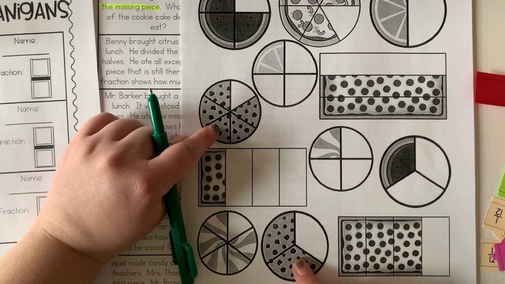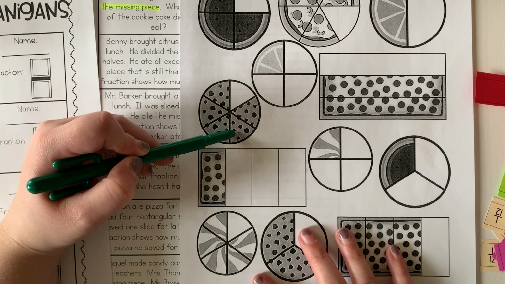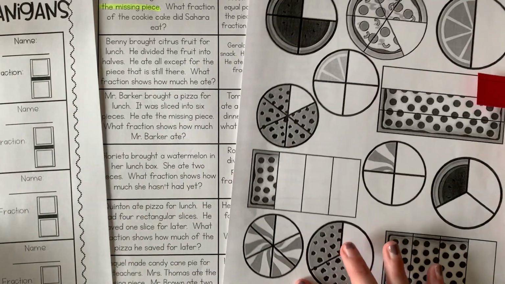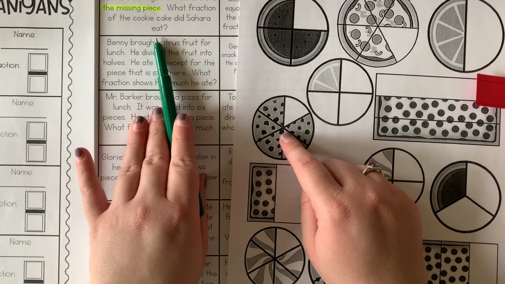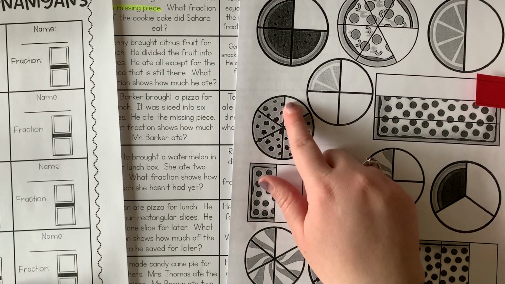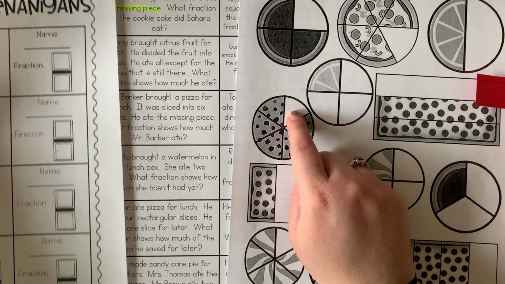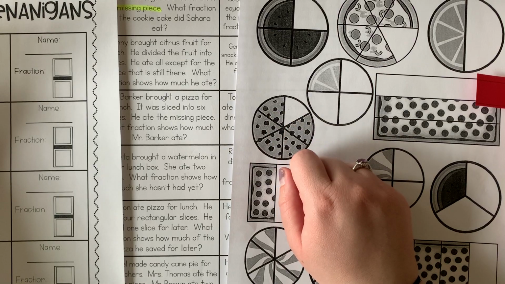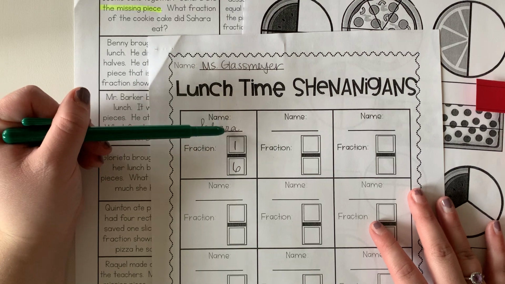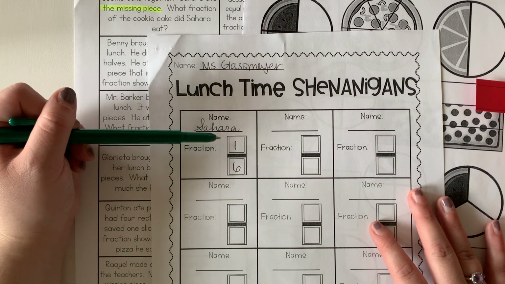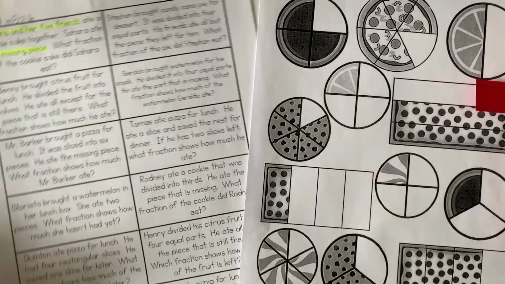There's a cookie cake here and a cookie cake here. This one, I mean not 5 pieces, 6 pieces: 1, 2, 3, 4, 5, 6. So this one's the cookie cake they ate. What fraction of the cookie cake did Sahara eat? Out of the cookie cake, how much is missing? 1 piece out of the 6 total pieces. So I wrote the fraction 1 out of 6. She ate 1/6 of the cookie cake. Then you go to the next person.